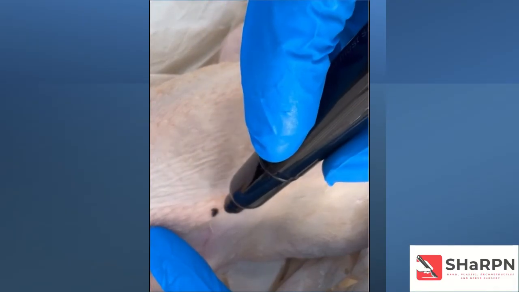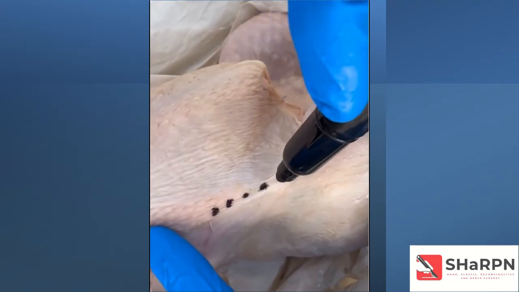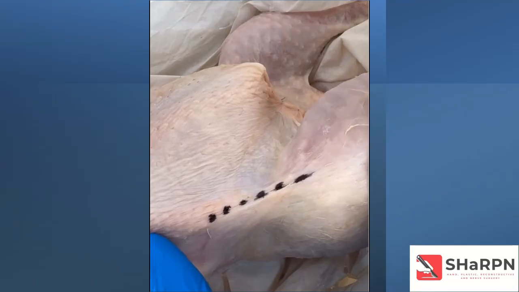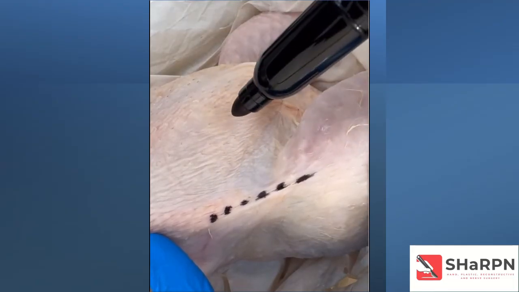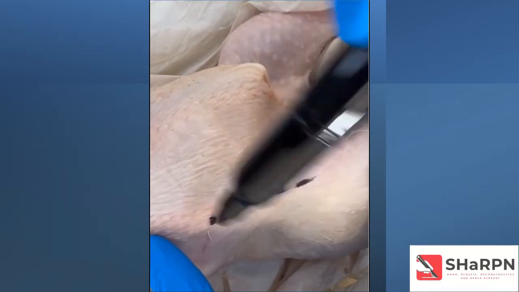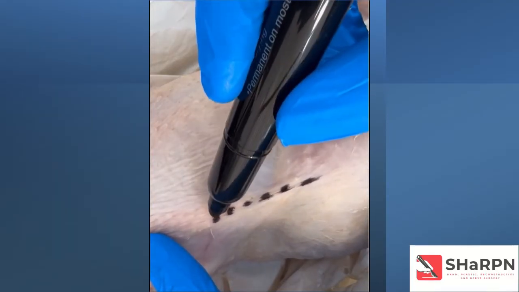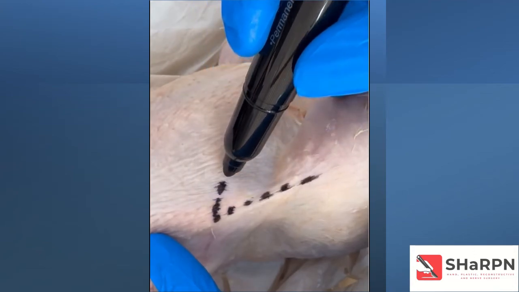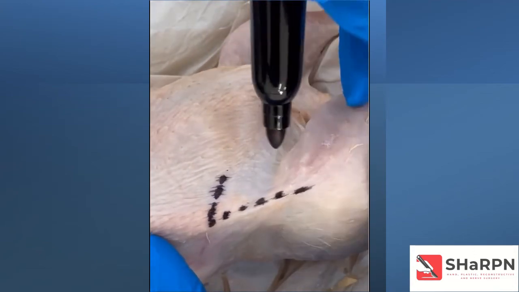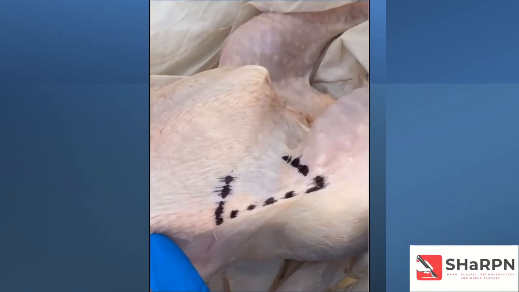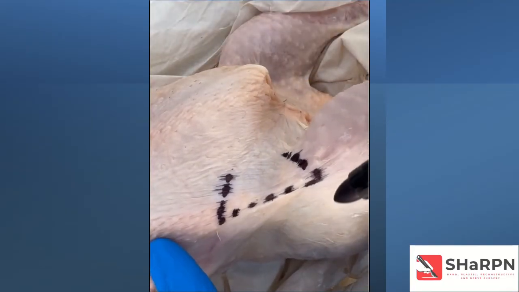So if this is the web space you want to release that has a contracture across it, we then design our 2 Z-plasties. What you have to bear in mind when designing the Z-plasties is that your two limbs on the top cannot be at such an angle that they would meet each other, as this would compromise the base of your two flaps.